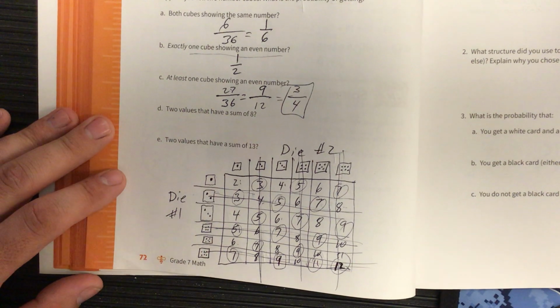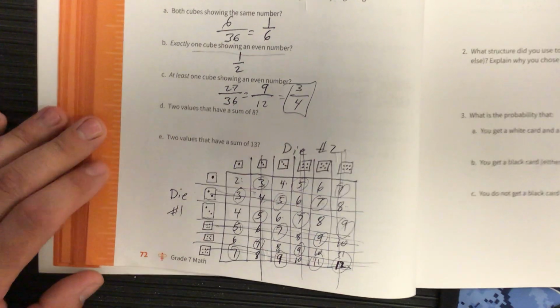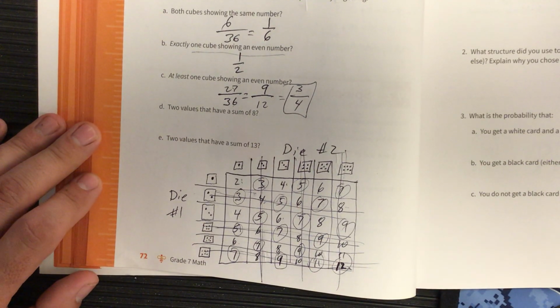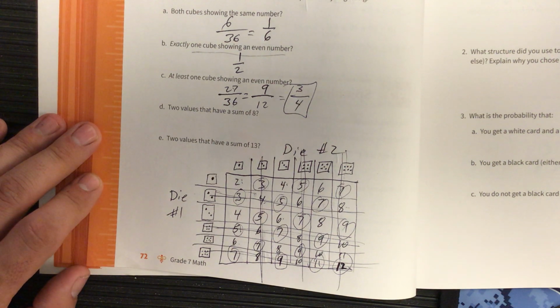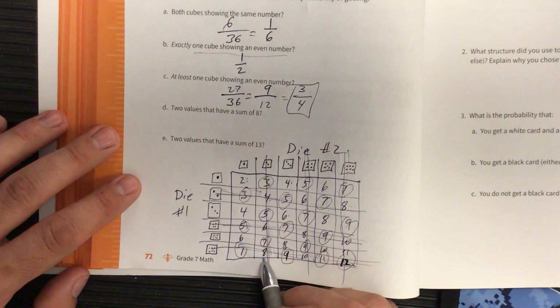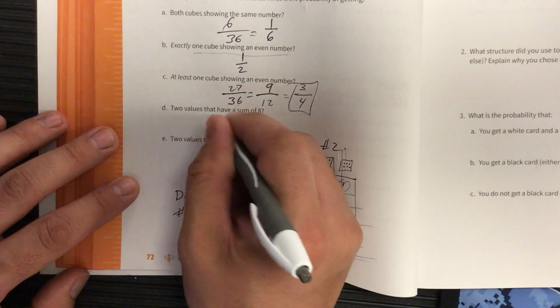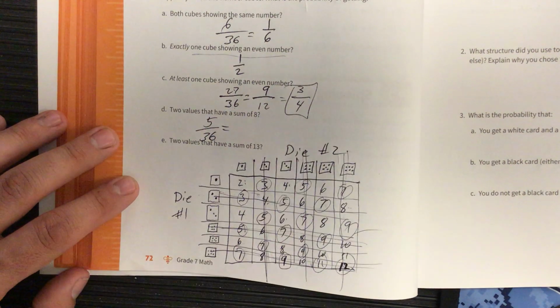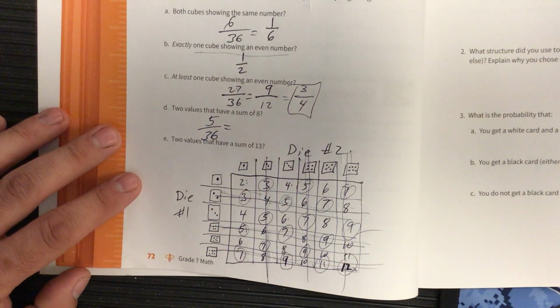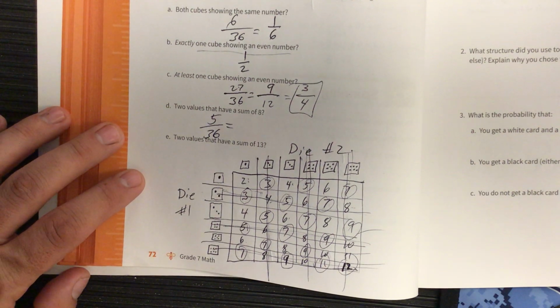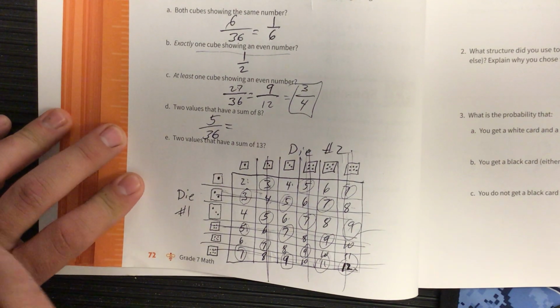Questions where this chart will really help you? D. How many different ways can you get a sum of 8? Cameron, how many sums of 8 do you see? 5. There's 5 8s in our chart. Out of 36, can that be reduced? No. Last one: 2 values that have the sum of 13.